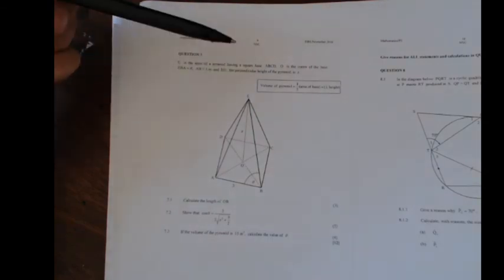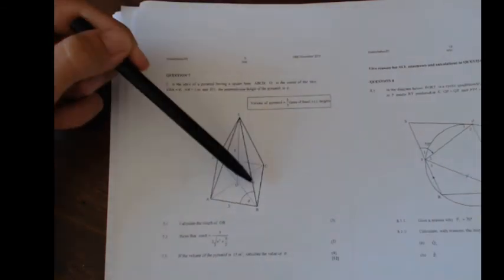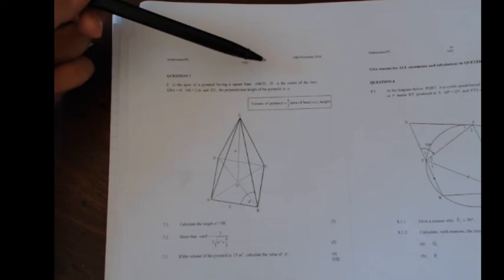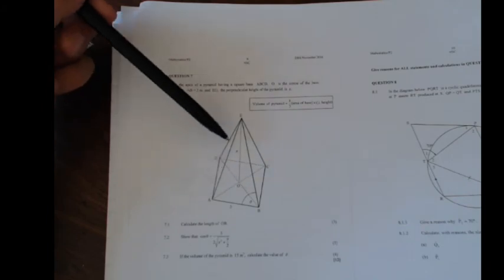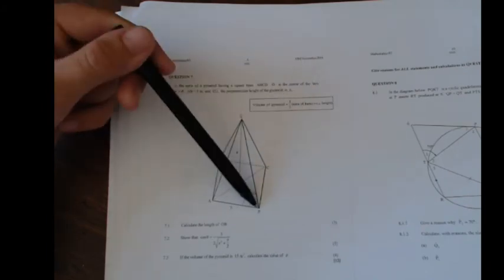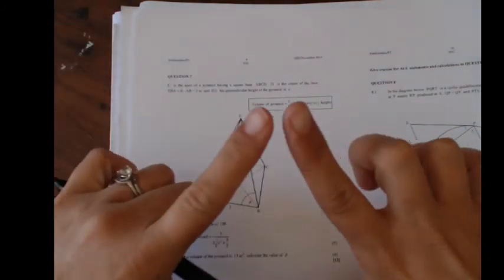which is your 2D, 3D type problem. Sine, cos, and area rule. Okay, so E is the apex of a pyramid having a square base ABCD. O is the center of the base. EBA is theta. I must just make sure: EBA, it's the side of the pyramid.